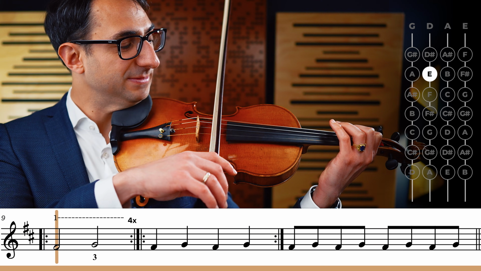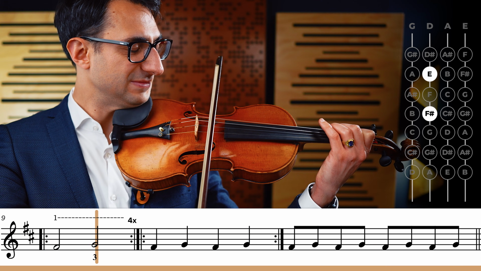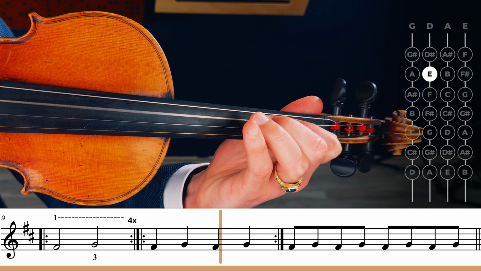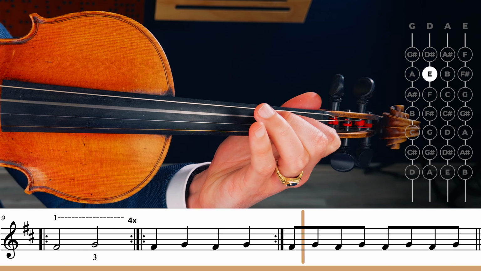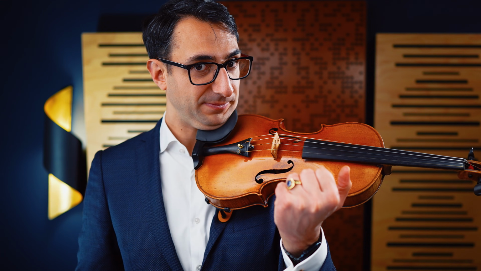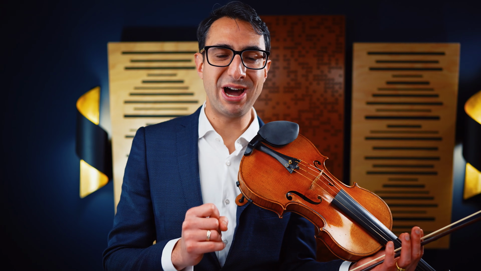And you go like that for every combination. E, F sharp. And every single combination between two different fingers. When you can play every combination right, you choose another finger pattern.